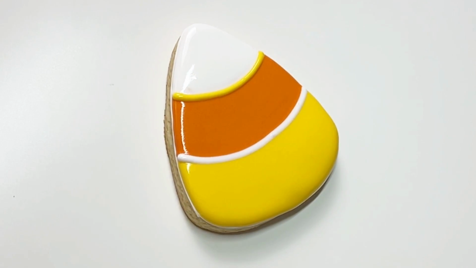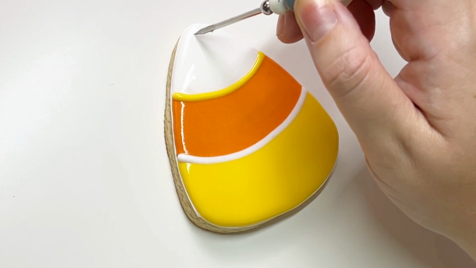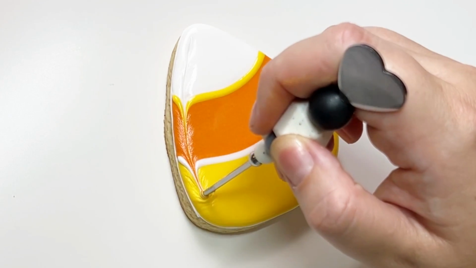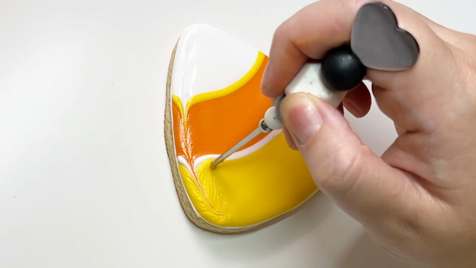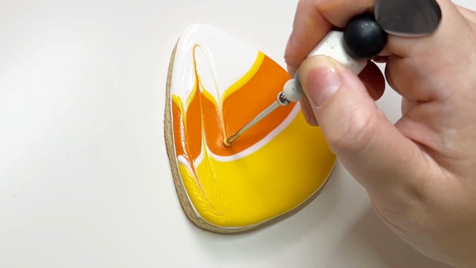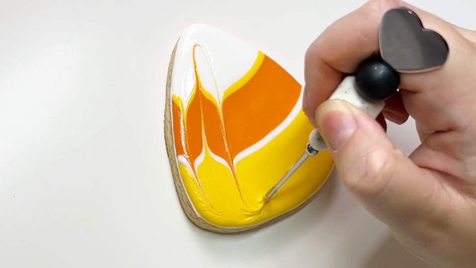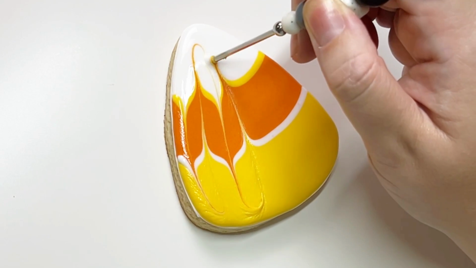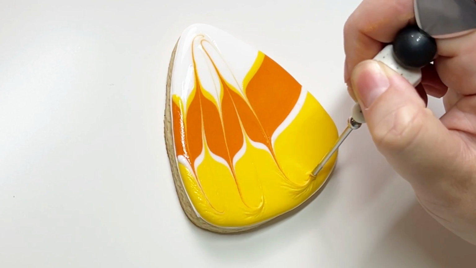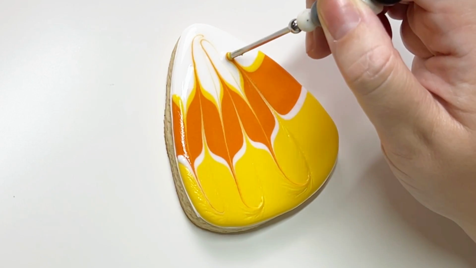So this is the first way. You can see here, especially when we get to the yellow, that wrinkling. It means that the icing has started to crust, which tells me I really did not use an extra thin flood here. If this was truly extra thin, then I wouldn't have gotten that wrinkling. You just have more time to work with it before it starts to crust.